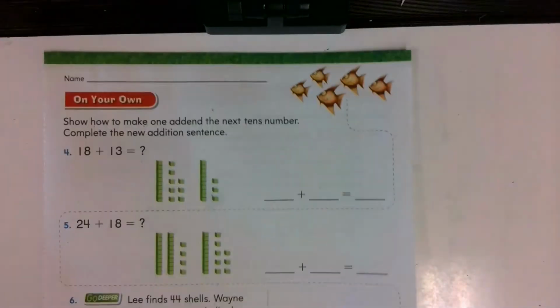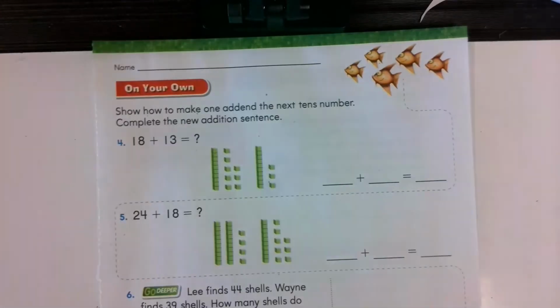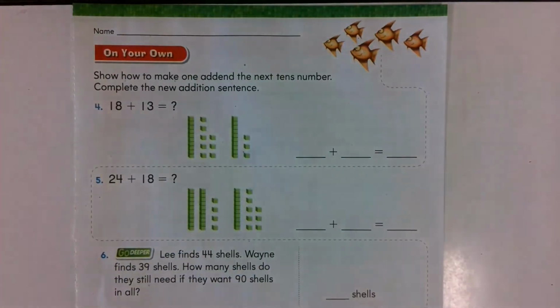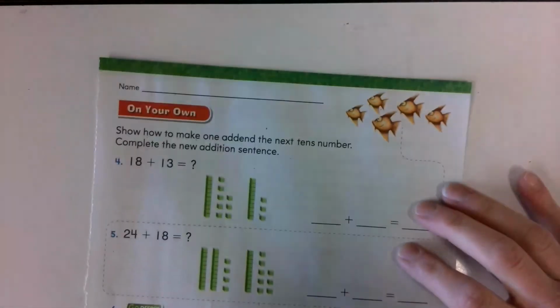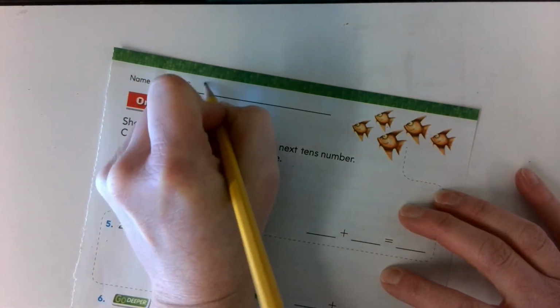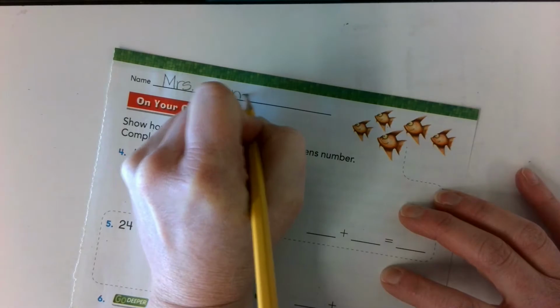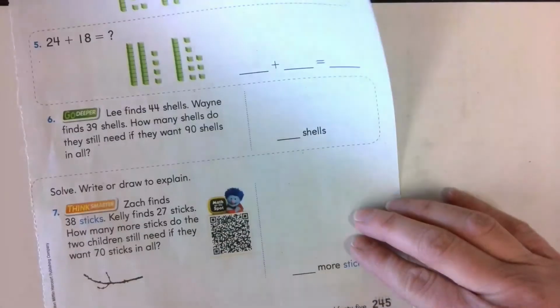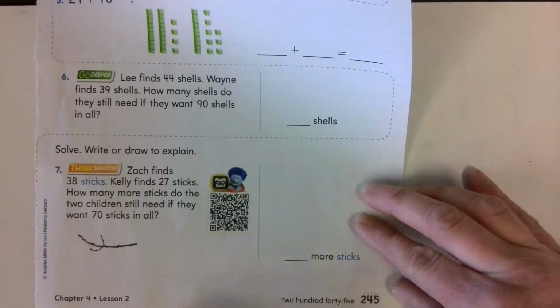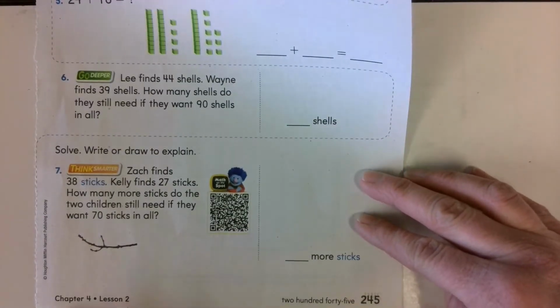Okay, this is lesson 4.2, part 2. So make sure that you have watched the first part and you've done your math journal before we move on. So please put your name at the top. And this is page 245. Okay, so page 245.